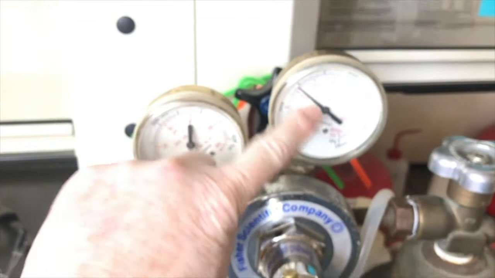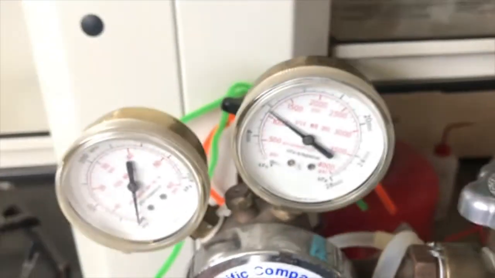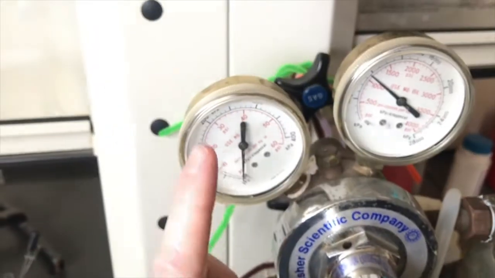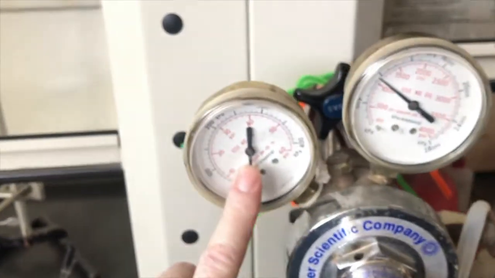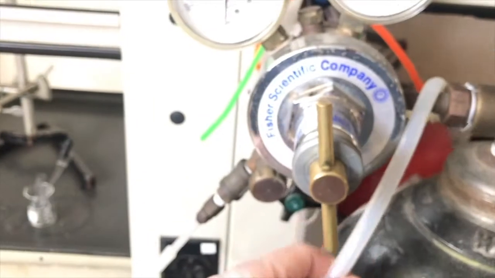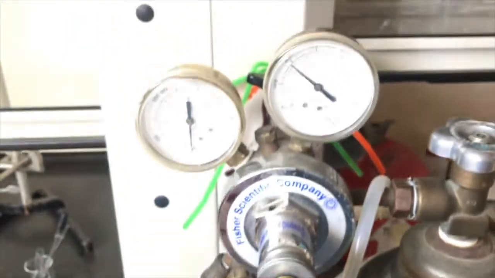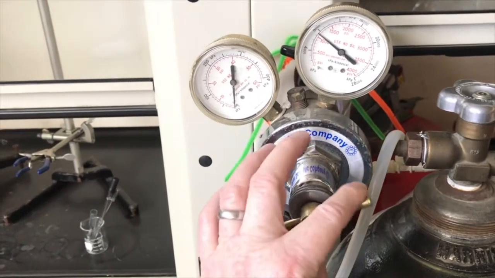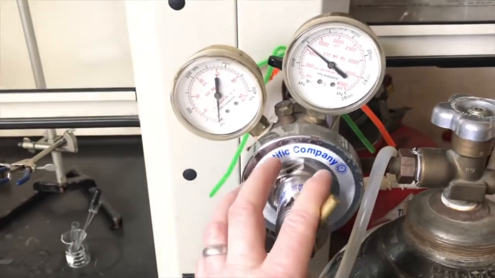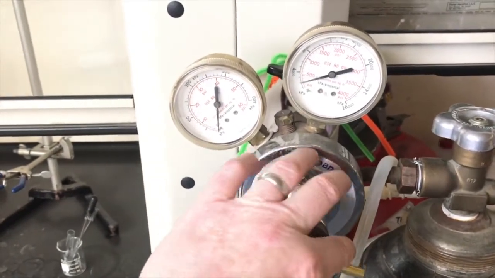Remember, this gauge is closer to the tank. That tells you the pressure that's in the tank when it's open to the tank. It's currently not open to the tank, it's closed, but it's still showing pressure because there's a little bit of pressure in the gauge. And I'll get rid of it to show you what I mean. But this gauge further from the tank tells me how much I'm allowing out. So to allow a little bit of gas that's stored in here out, I twist this clockwise and you'll see it'll go down that first gauge.